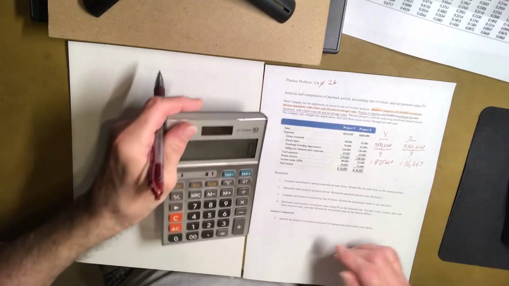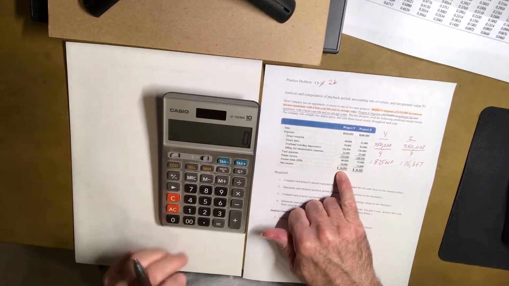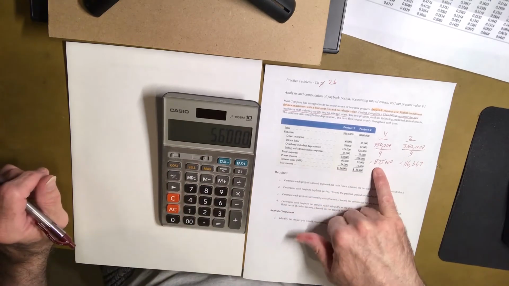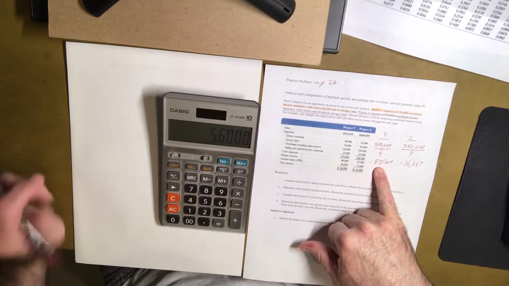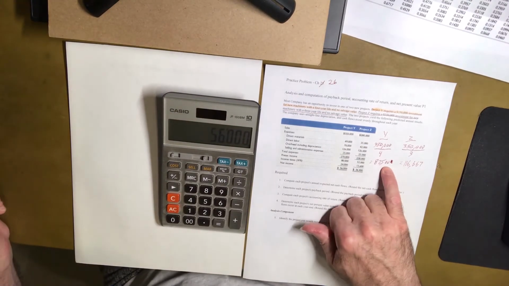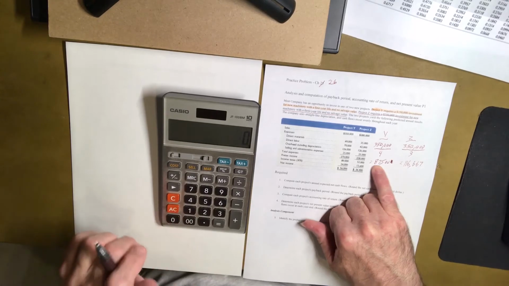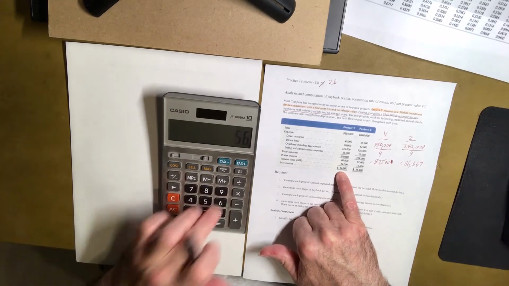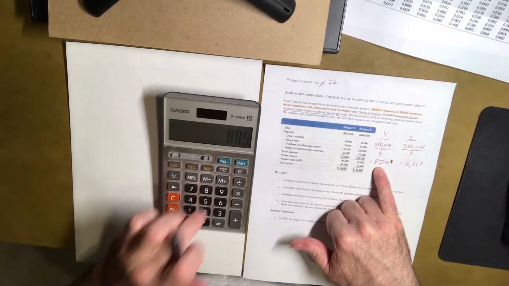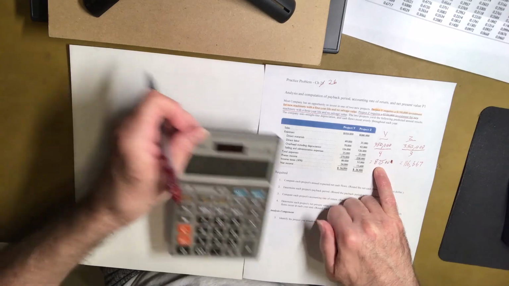So I pull out my calculator. My Project Y net income is $56,000, and I'm going to add 87,500. Let's see. Do that again. 56,000 plus 87,500, and that gives me 143,500.